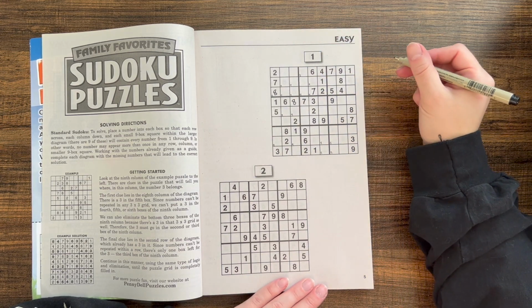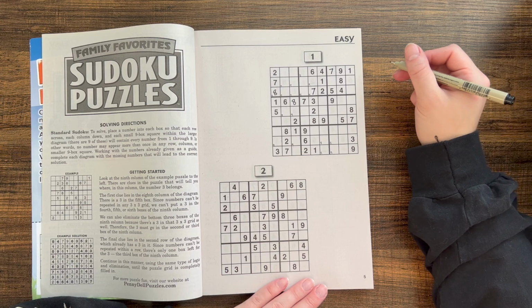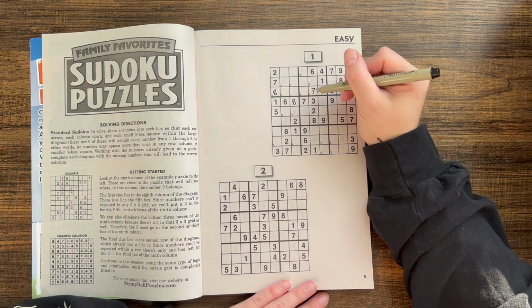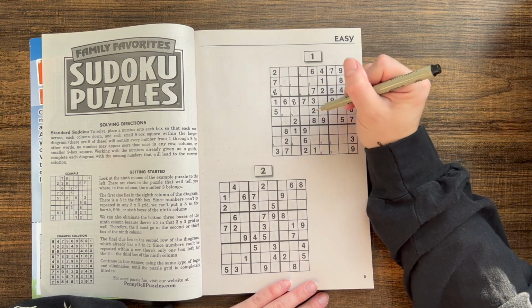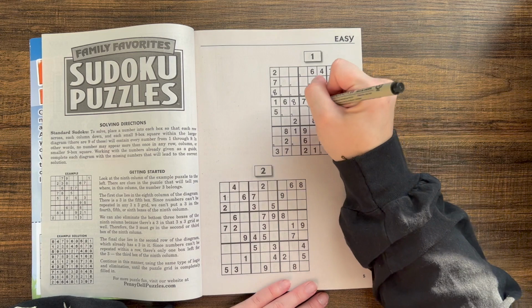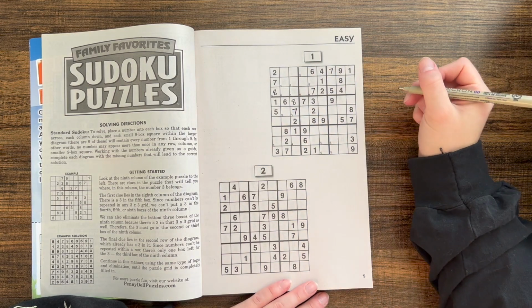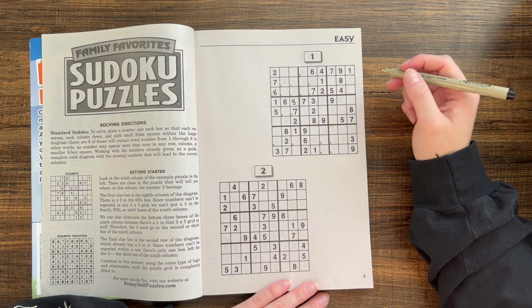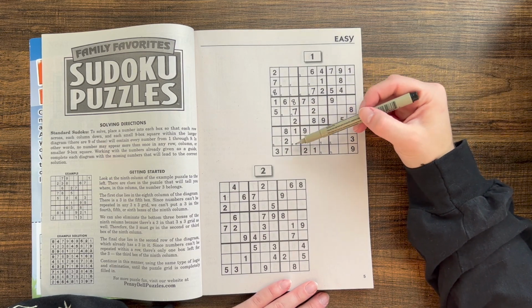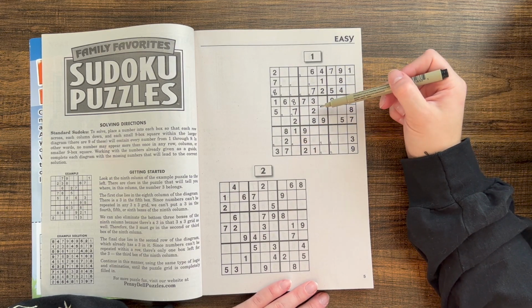That has to be 7. There's a 7 in this row and a 7 in this row and a 7 in this column. So this becomes the only spot where a 7 can be in that box. So now we have a 7 here, here, here, here, here.